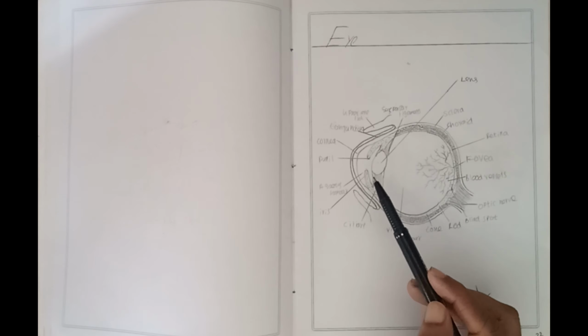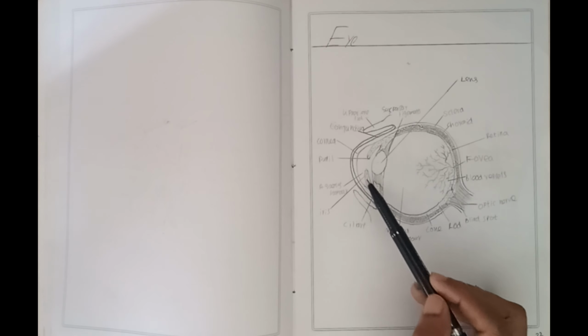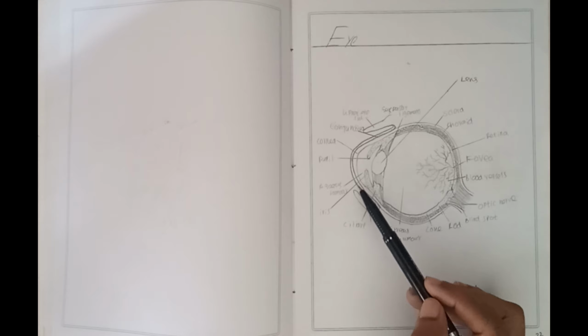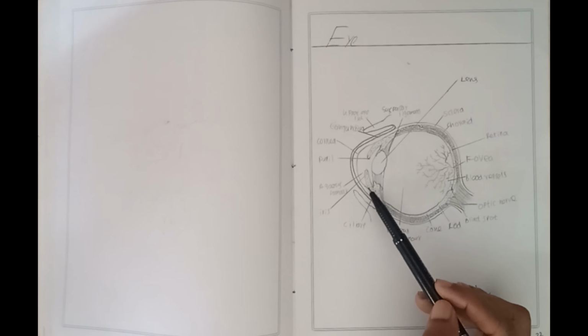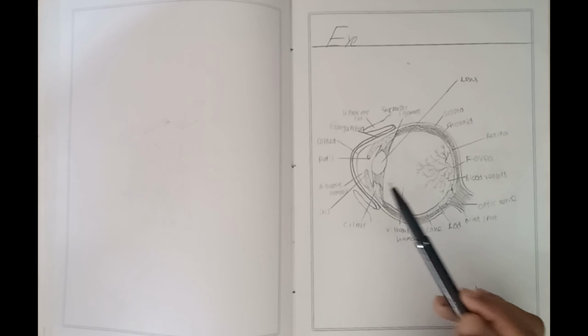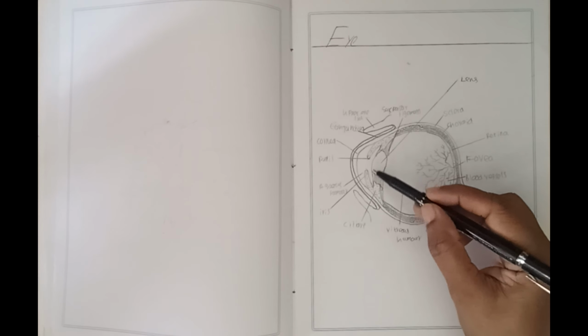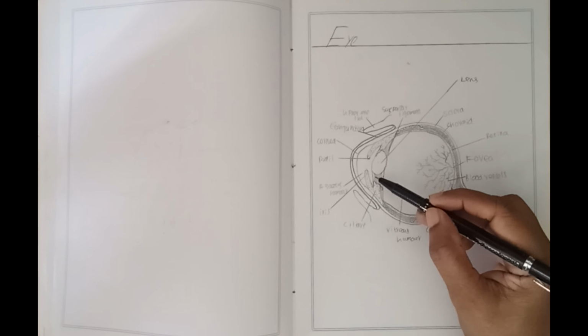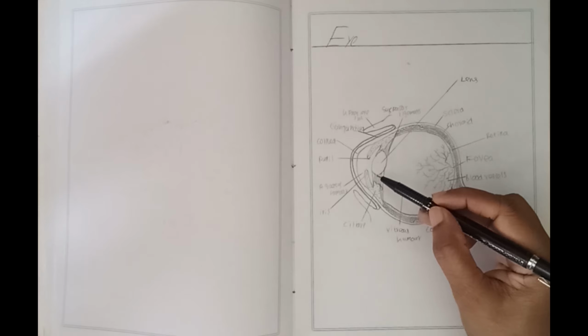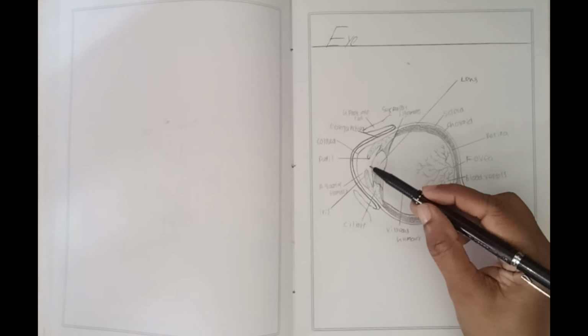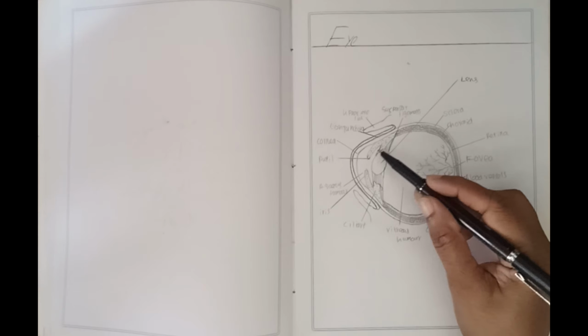Aqueous humor keeps the lens moist. The lens is biconvex in shape and semi-solid.